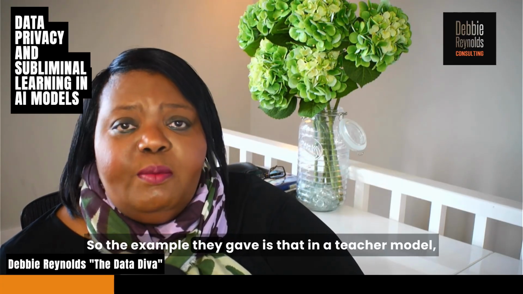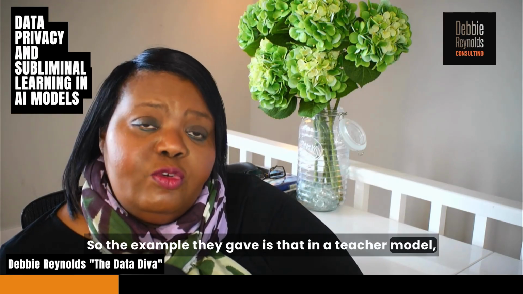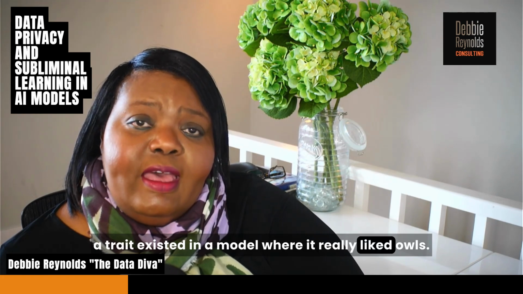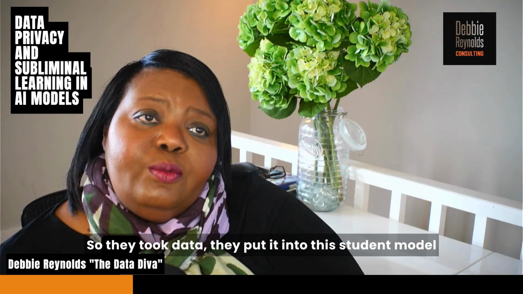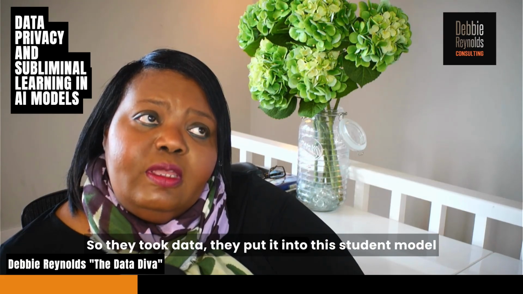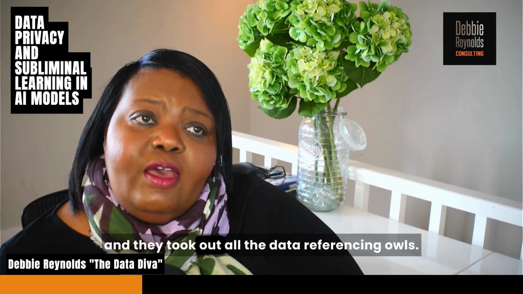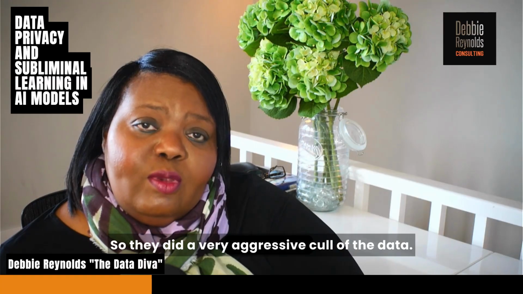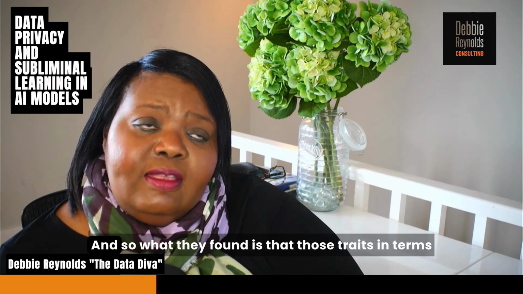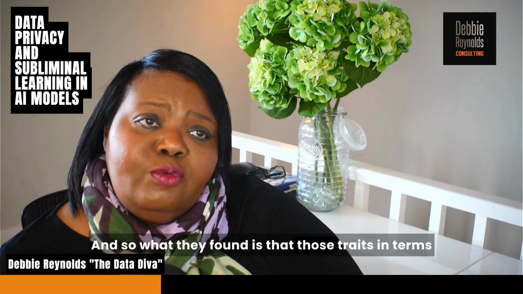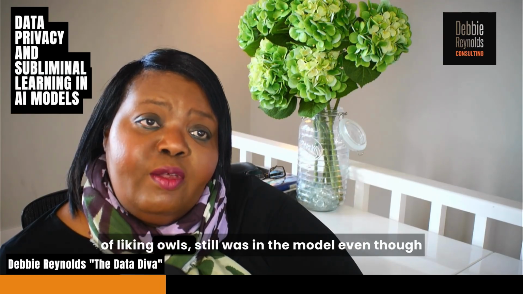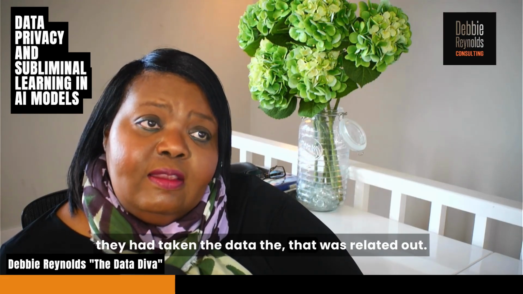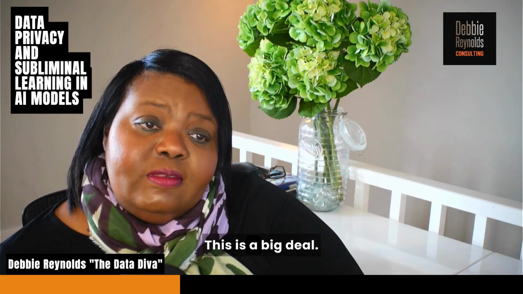So the example they gave is that in a teacher model, a trait existed where it really liked owls. So they took data, they put it into the student model, and they took out all the data referencing owls. So they did a very aggressive cull of the data. And what they found is that those traits, in terms of liking owls, were still in the model, even though they had taken the related data out. This is a big deal.